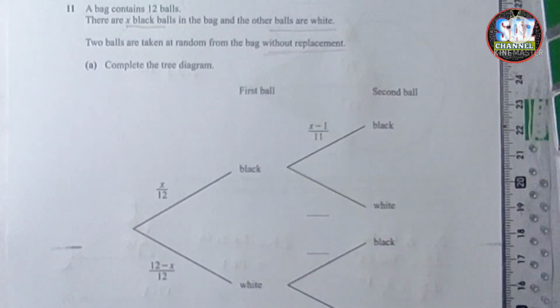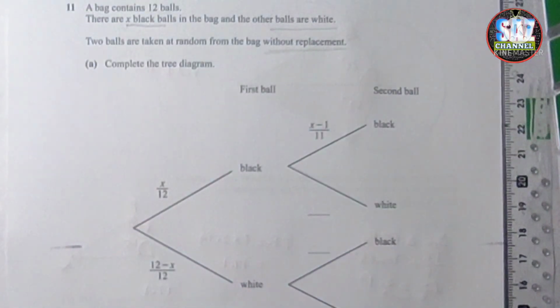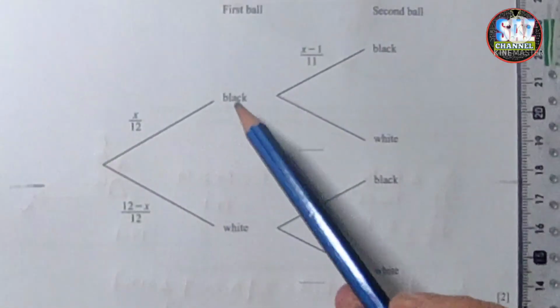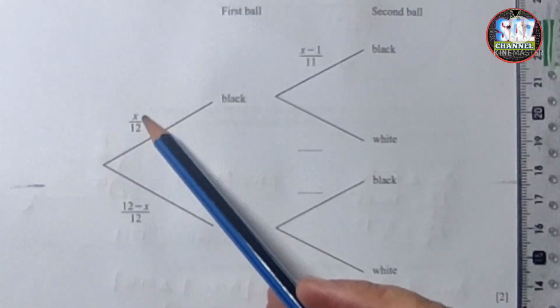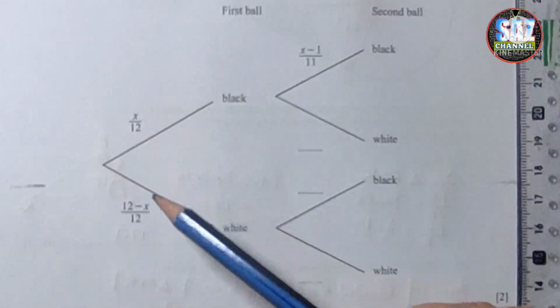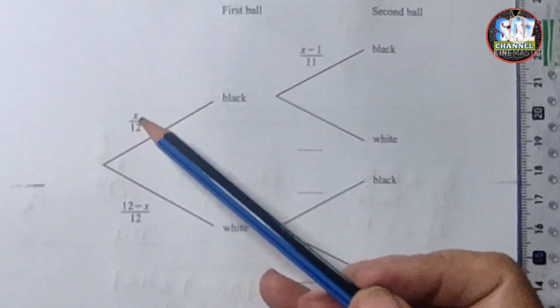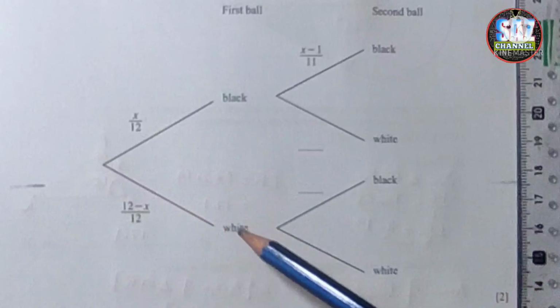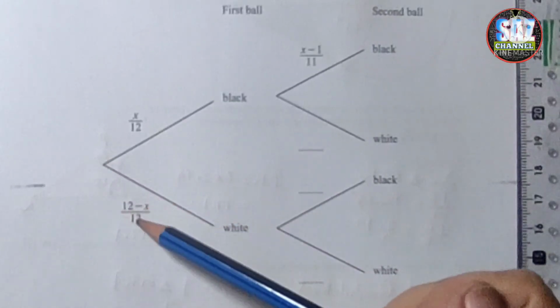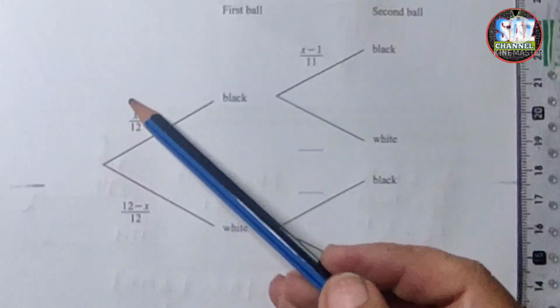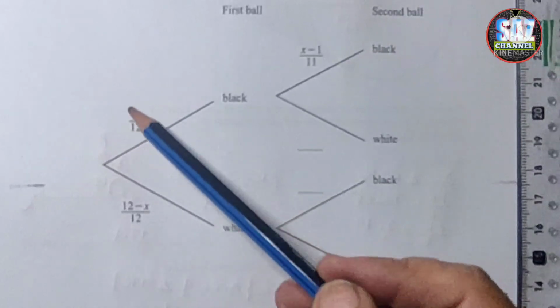This is what the term without replacement means, and then we have to complete the tree diagram. Okay, so the first branch he has already given us, black and white. Black is X, and when we have X black balls out of 12 balls, the remaining or other will be 12 minus X by 12, and here we are picking up one of the black ball.